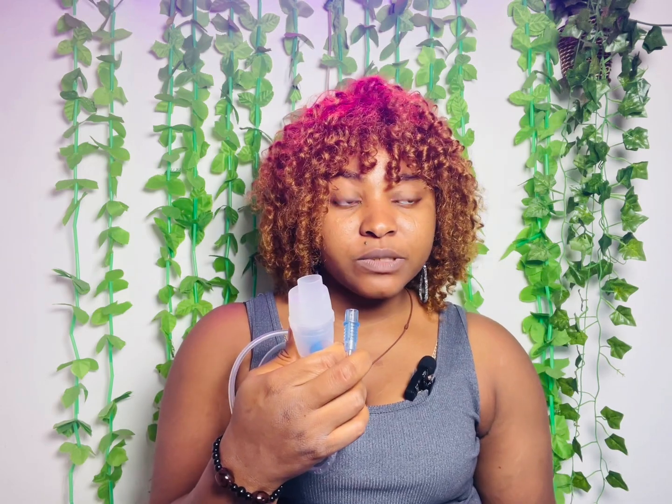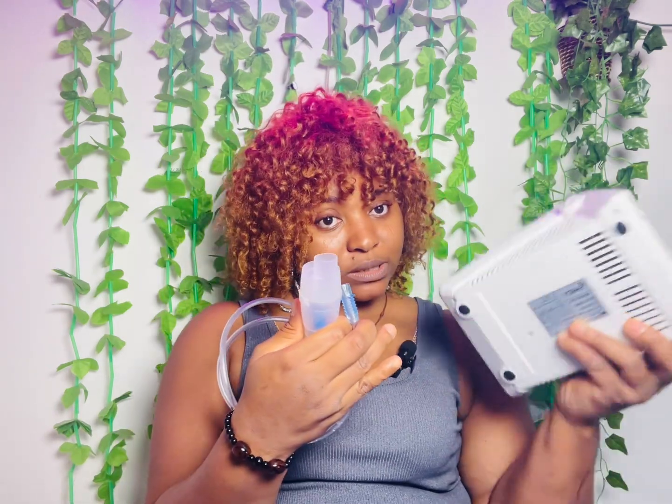This is good, especially for those of us that have severe catarrh, because the day before I got this machine, I was rushed to the hospital because I was having difficulty breathing. So this also helps, and if I had had this at home, I would have used it to assist myself.